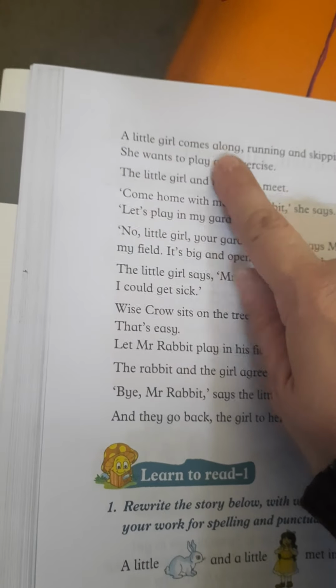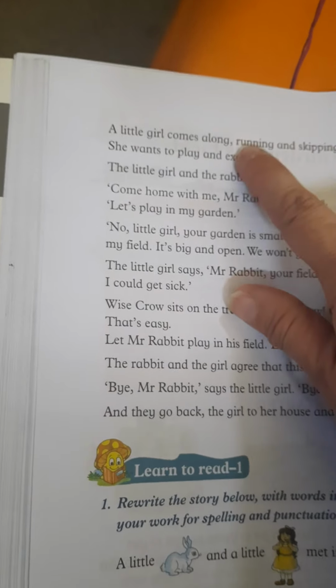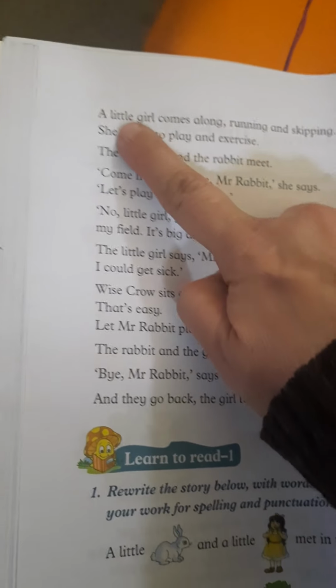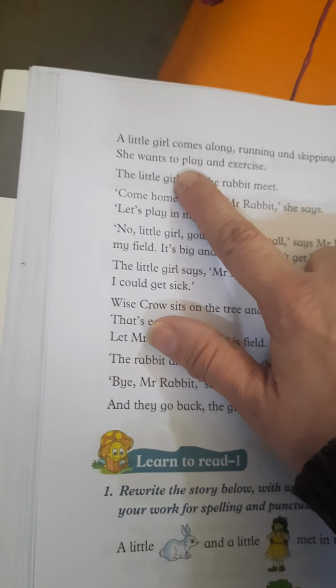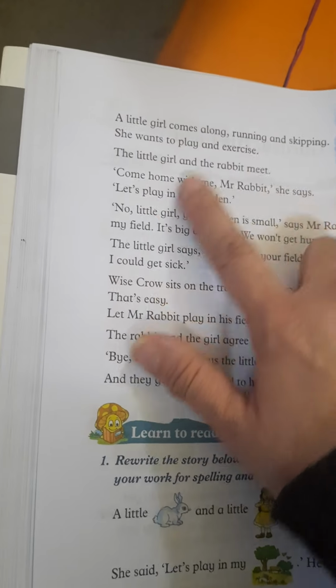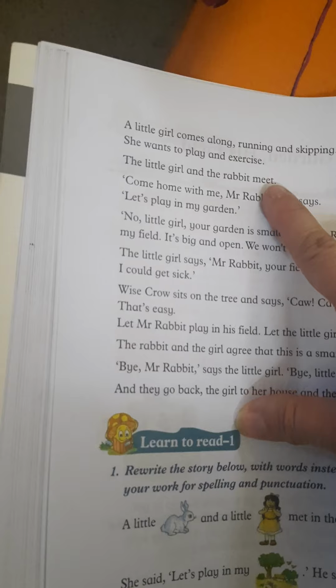A little girl comes along running and skipping. Now the actions here are running and skipping, and the little girl is the noun. She wants to play and exercise. The 2 things that she wants to do are play and exercise. The little girl and the rabbit meet.